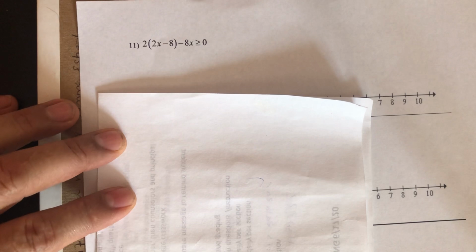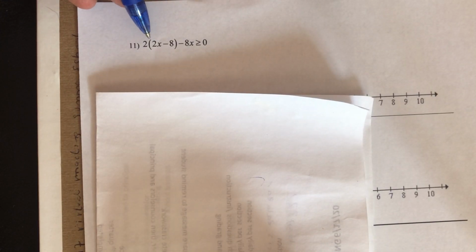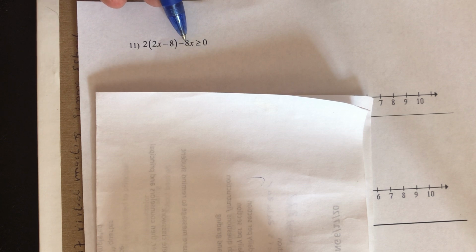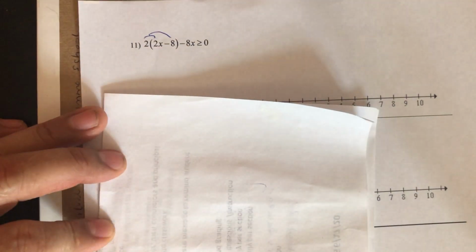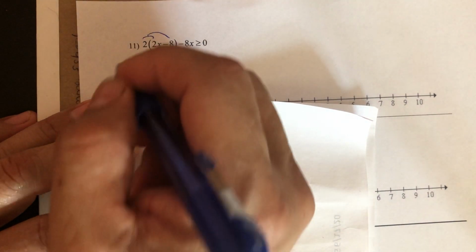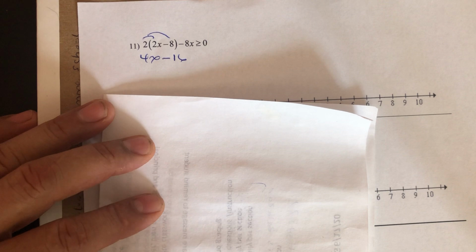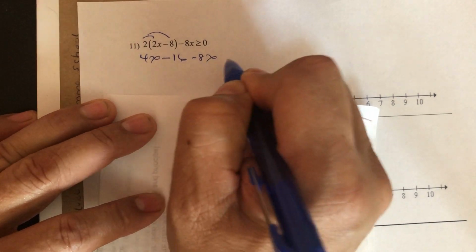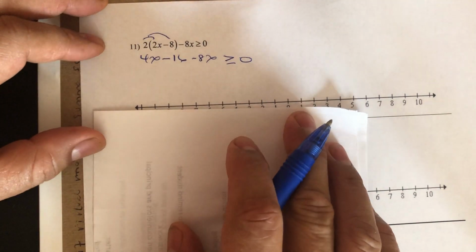So here what we have to do is we have to distribute, then we have to combine like terms. So be careful, guys, because a lot of kids, when they distribute the 2 with the 2, with the negative 8, and with this also. And that one is outside the parentheses, so you don't need to distribute this times that. You're going to bring that down once you have done the distribution, okay? So if I distribute these 2 with those 2 terms, what would I get? I will get 4x minus 16, all right? Now I have to bring down the negative 8. Negative 8x greater or equal than 0. And I know that my graph is going to be closed, all right?